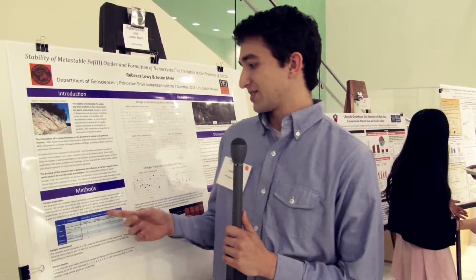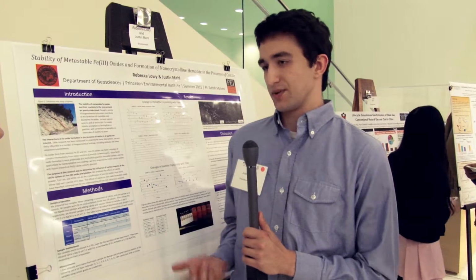Okay. So what we did this summer is we were testing the effect of calcite, the main component of limestone, on the formation of iron oxide crystals. So we made 4 samples, each containing aqueous iron at a certain concentration. And then we tested the effects of different calcite components on the formation of iron oxide crystals. So you can see here in our table we've got 1 sample with calcite, 1 sample with aqueous calcium, and 1 sample with carbonate. So the calcium and carbonate are both components of calcite.